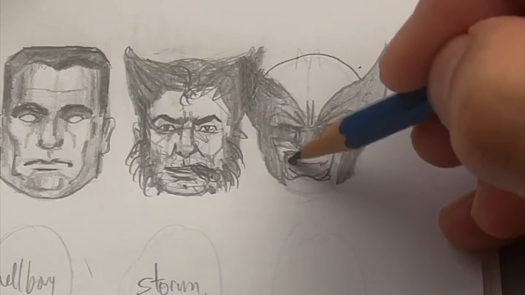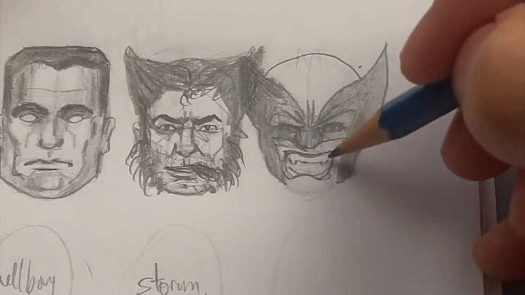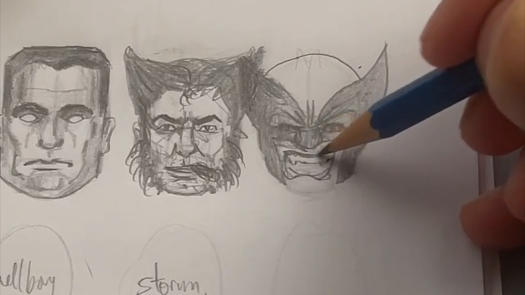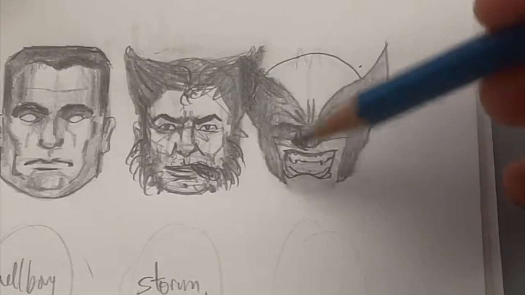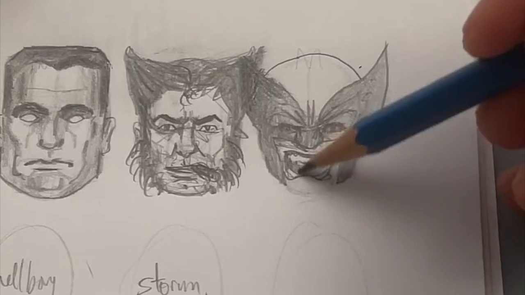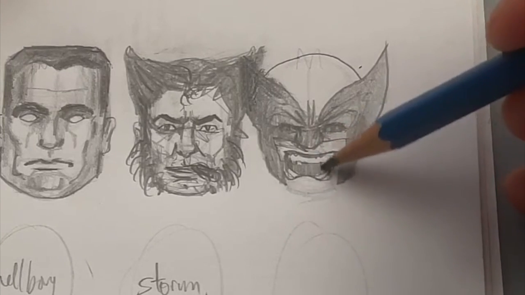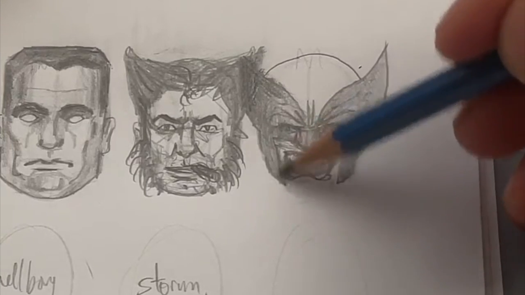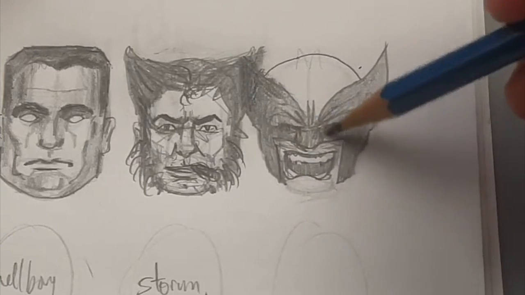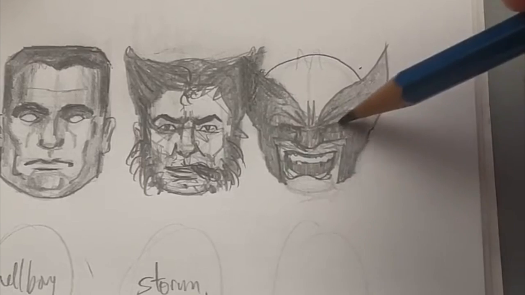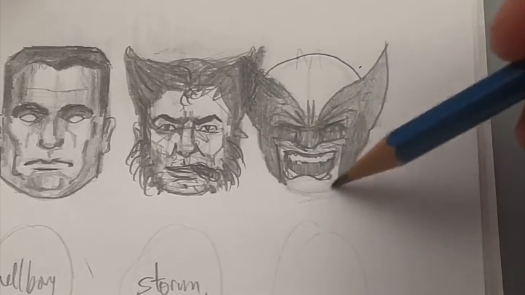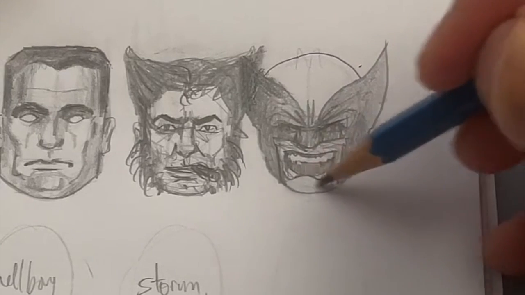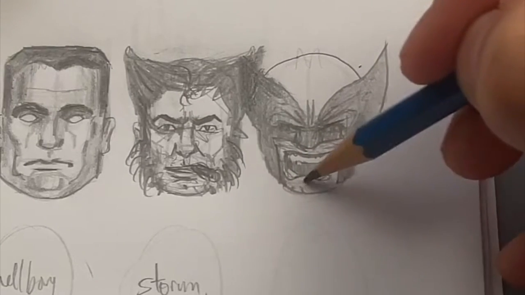If the character has prominent canines like Wolverine does, you could put those in, but I would recommend against drawing individual teeth, unless the face you're drawing is quite large, but these are not. These are just little studies. And then his chin is exposed. You can draw the stubble if you want.